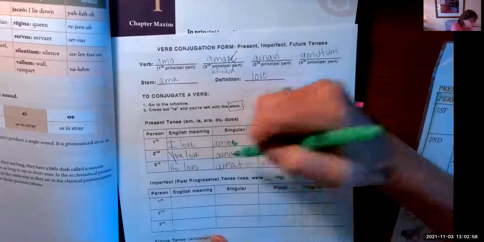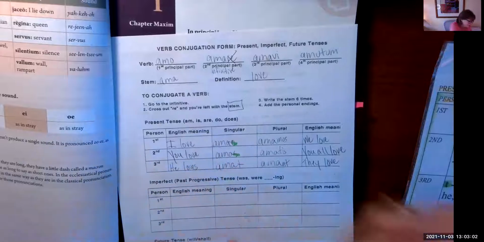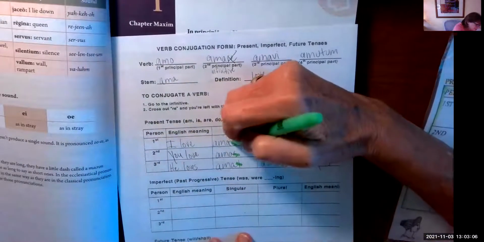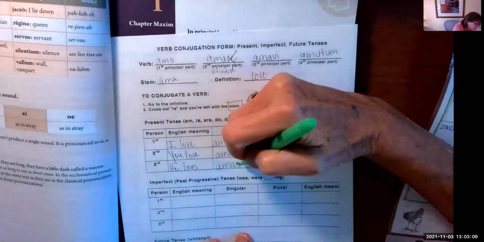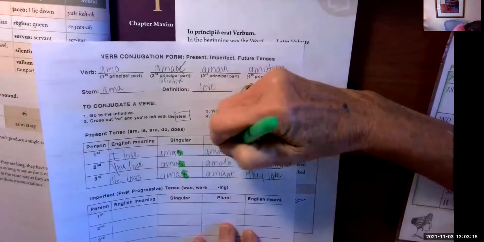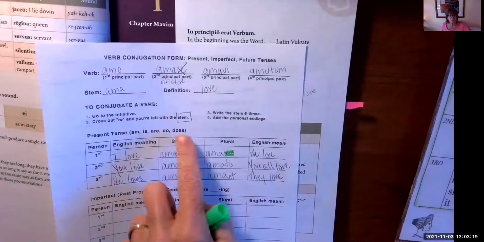S is you love, you are loving, you do love. T is he loves, he is loving, he does love. Can you see that? And then moose means we are loving, we do love.